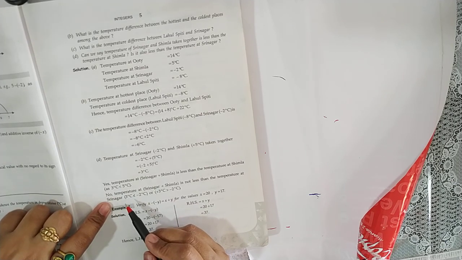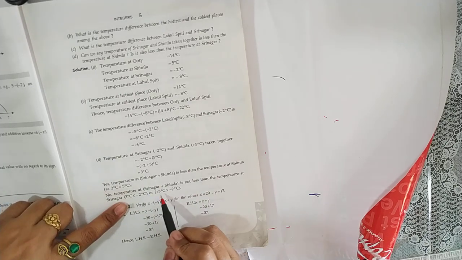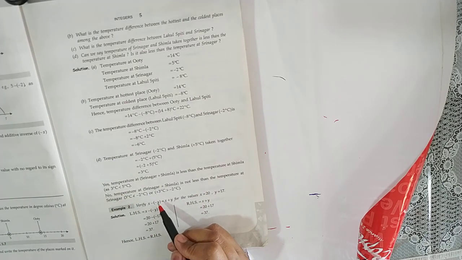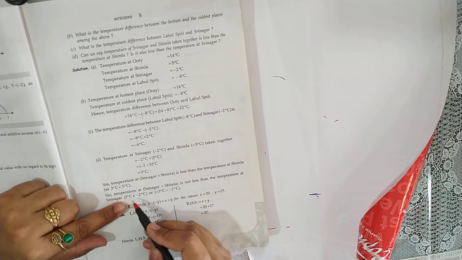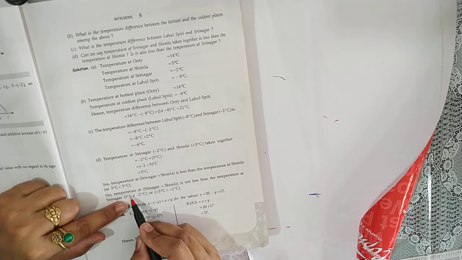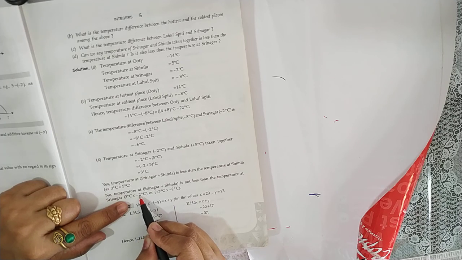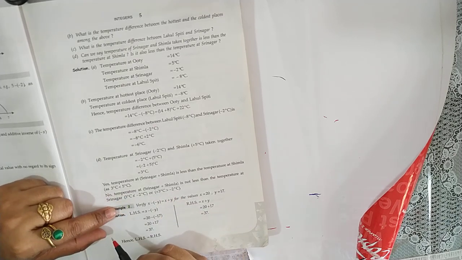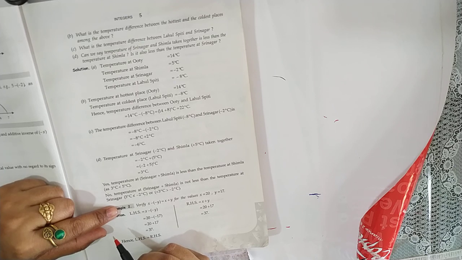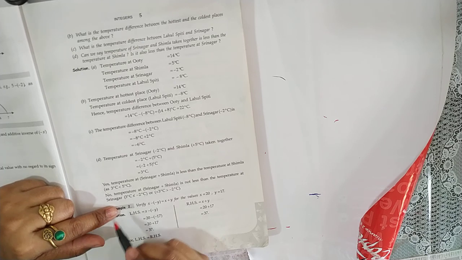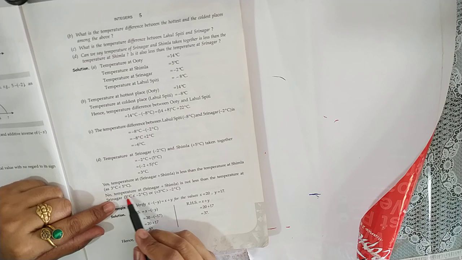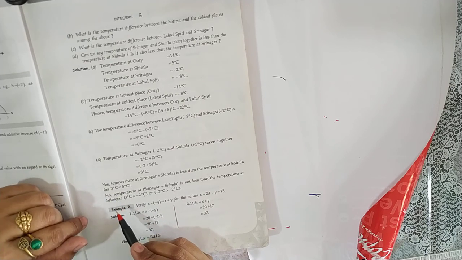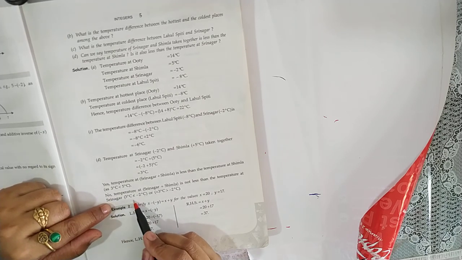Now move on to the second part of that last question. Is it also less than the temperature at Srinagar? What is the temperature of Srinagar? Srinagar is minus 2 degrees Celsius. So 3 degrees Celsius is never less than minus 2 degrees Celsius. It is always greater than minus 2 degrees Celsius. So here the temperature is not less. So we can say that the temperature at Srinagar plus Shimla is not less than the temperature at Srinagar. Clear?